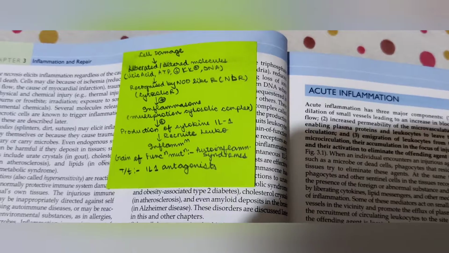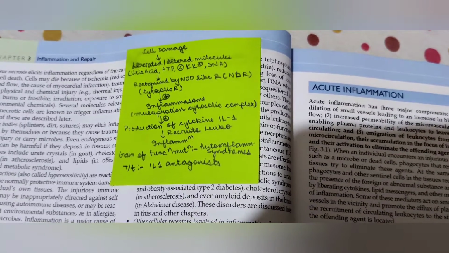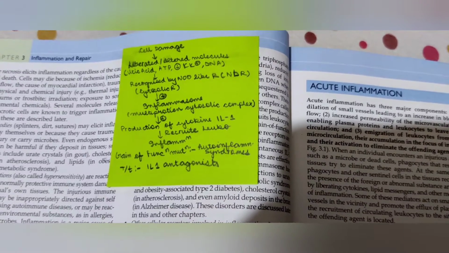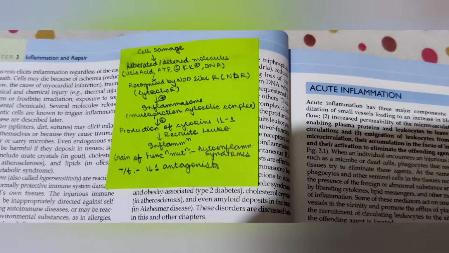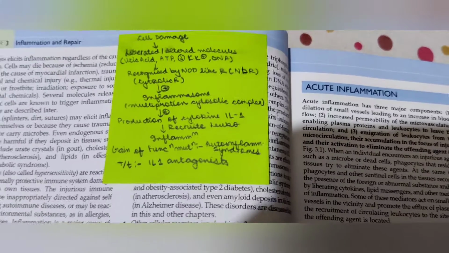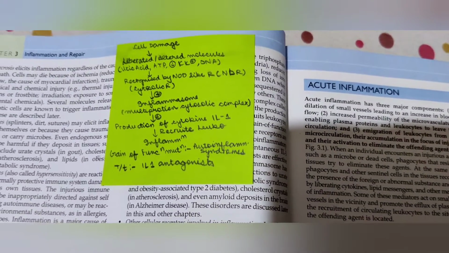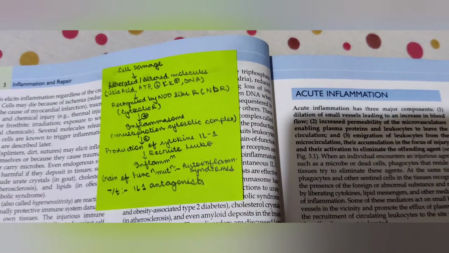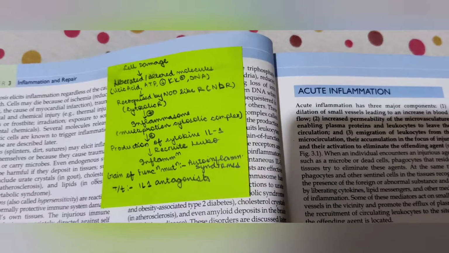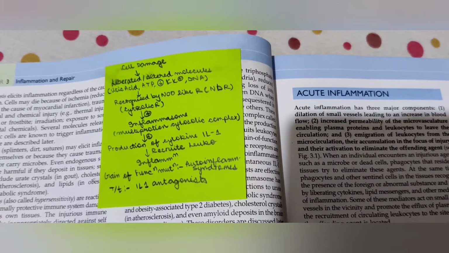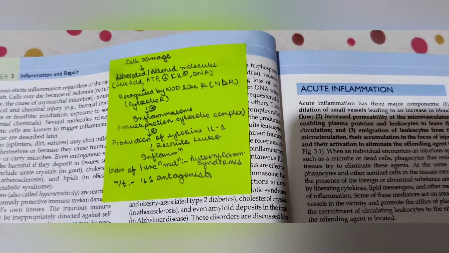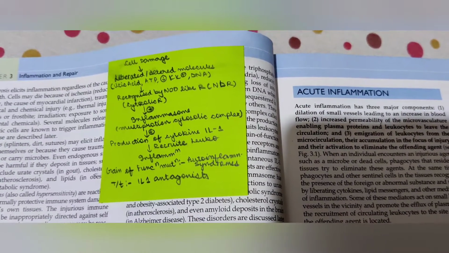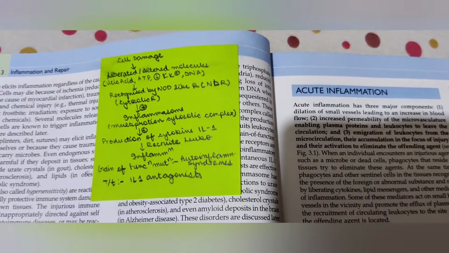Now we will see a basic overview of what happens when the cell is damaged. There is liberation of some molecules, or some molecules are altered, like uric acid, ATP, DNA, and then they are recognized by NOD-like receptors, which are the cytosolic receptors. It will stimulate the inflammasome, which is a multi-protein cytosolic complex, which will stimulate production of the cytokine interleukin 1. It will recruit leukocytes and cause inflammation.